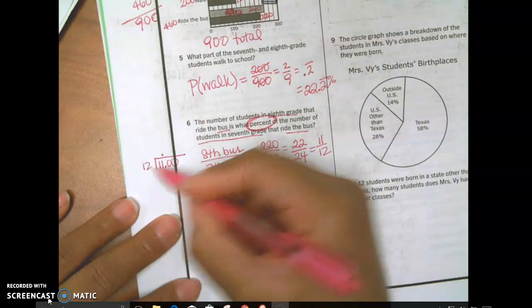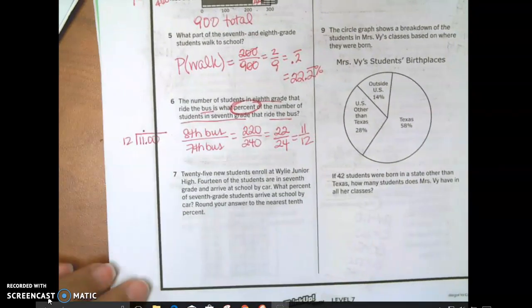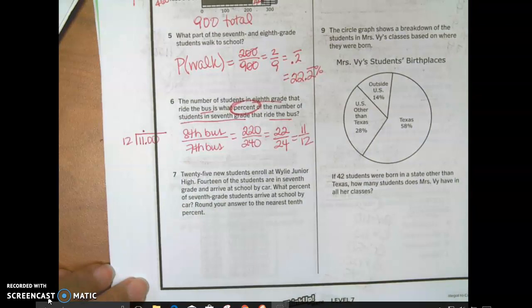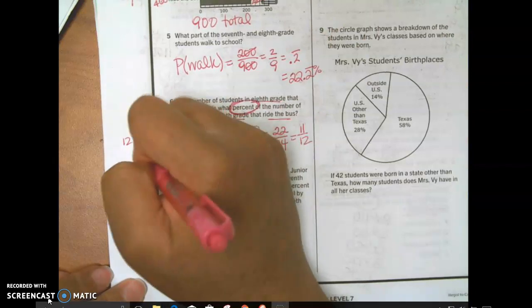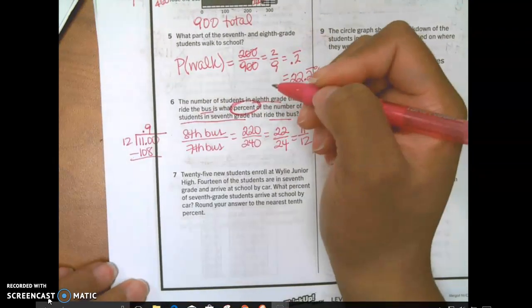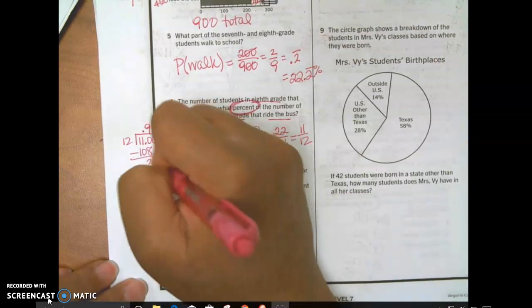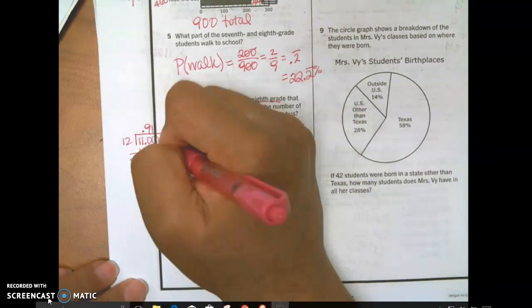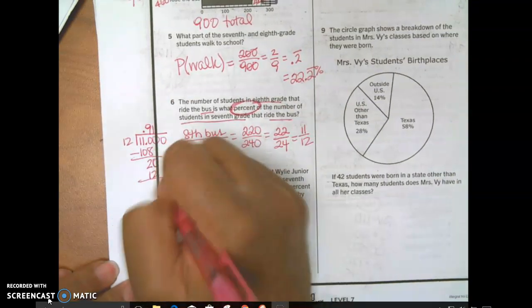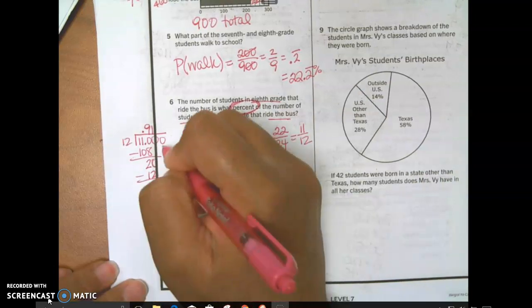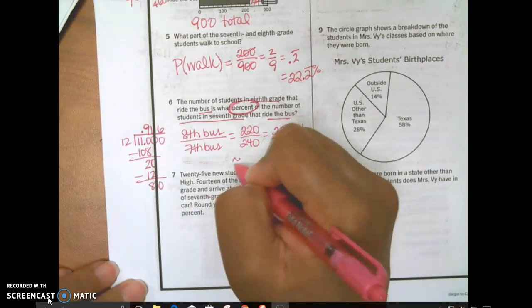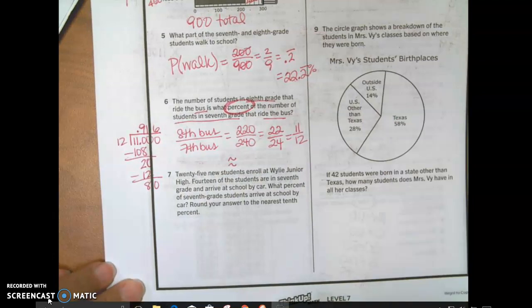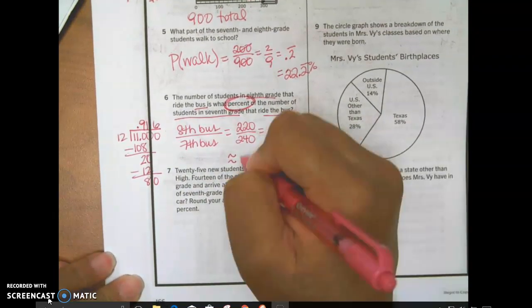How many times does 12 go into 110? Speak up. 9. 9 times 12? 108. 110 minus 108. Bring down the 12 into 20. 1 times 12. 20 minus 12. Bring down the 12 into 80. So this is about what percent? About what? Somebody rounded it perfectly. 92.